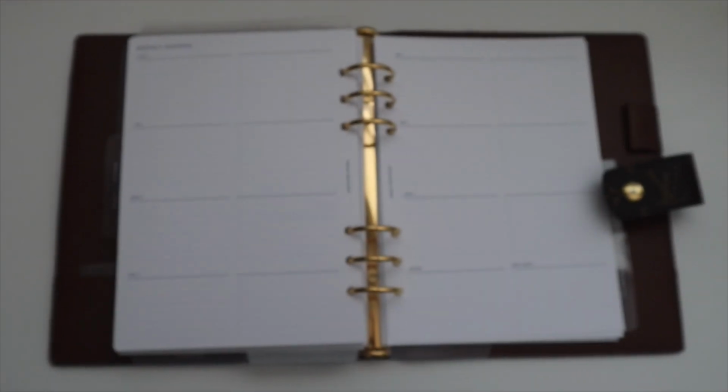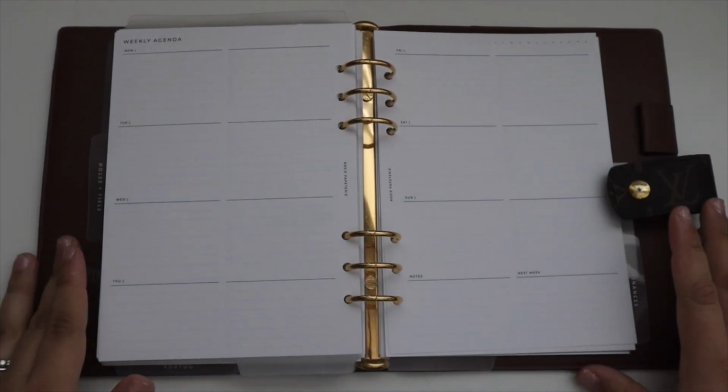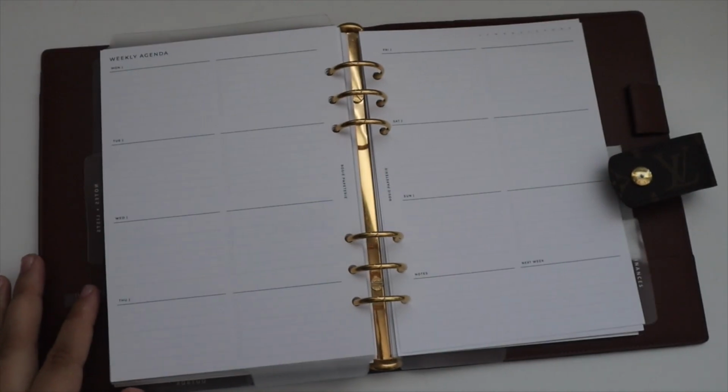Oh my god, I don't know what's going on with my camera. I really hope that it's just the viewfinder that's blurry and not the actual film.